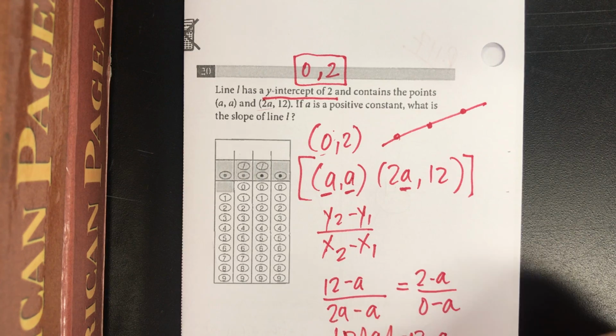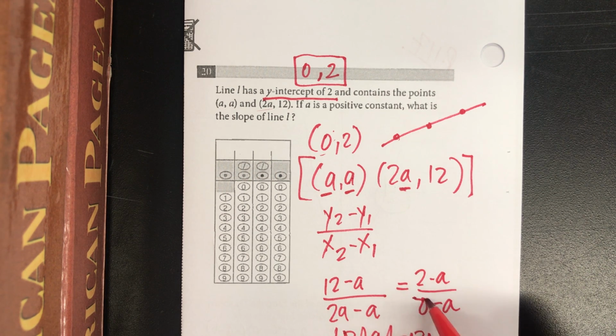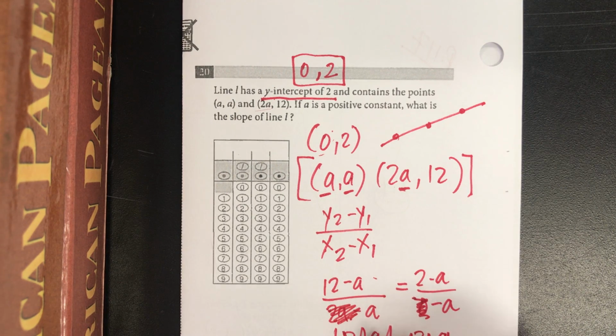Okay? And then what I'm going to have to do after this is just solve this. This is going to be 12 minus a, and I'm going to cross multiply that with negative a. And then I'm going to cross multiply this, which will boil down to just positive a with 2 minus a.